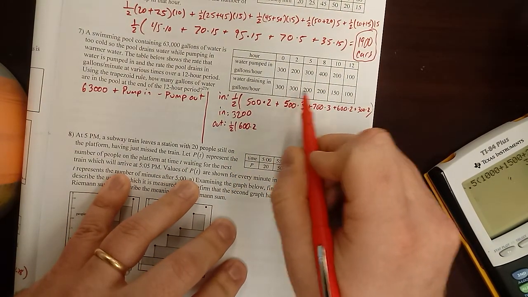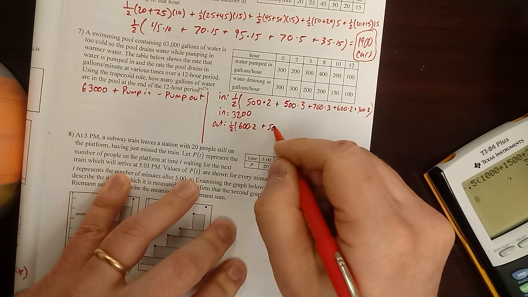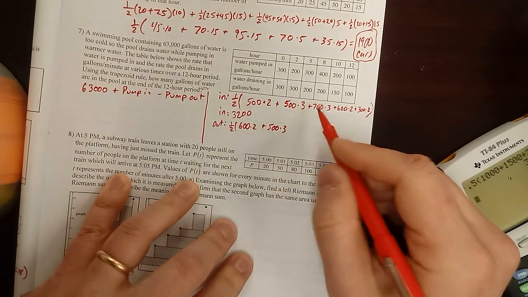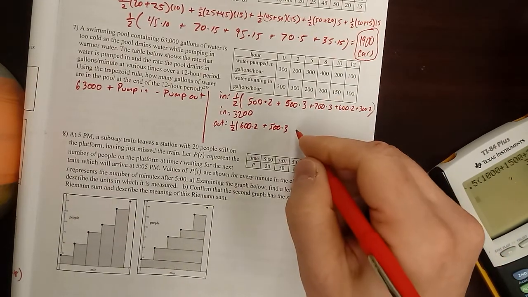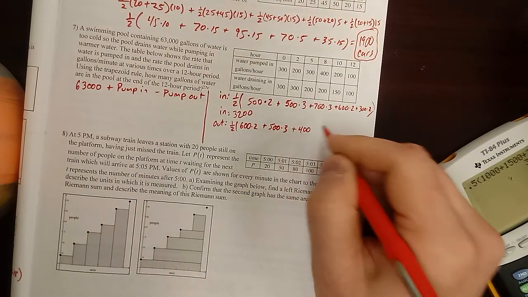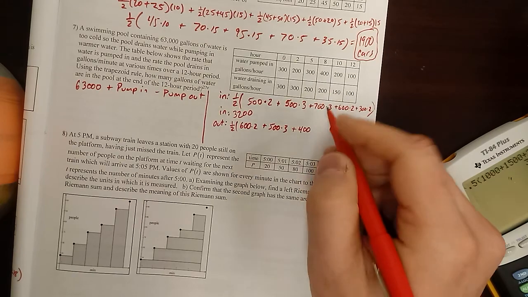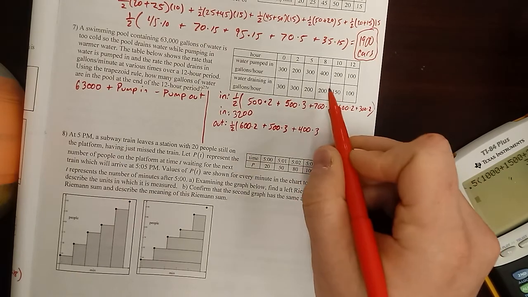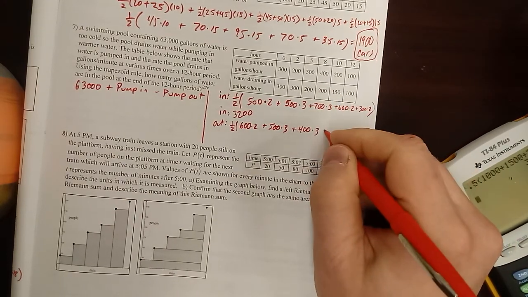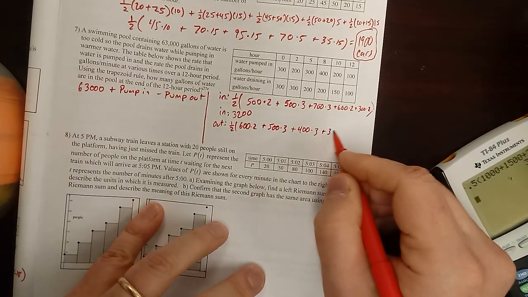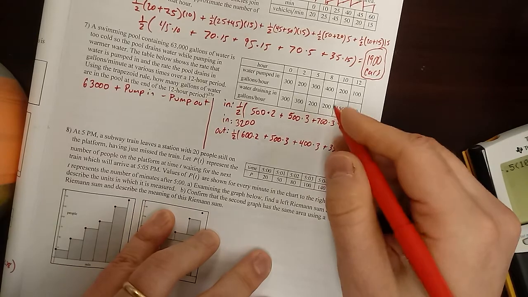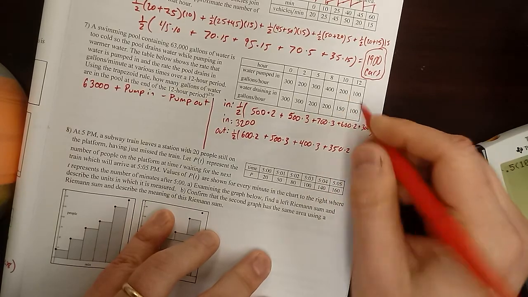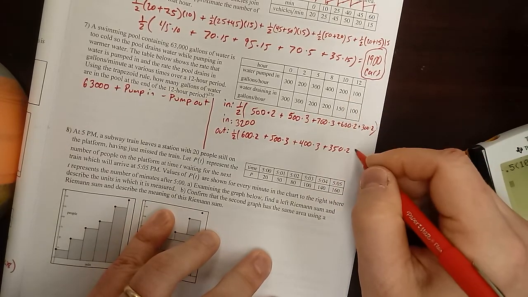And then 3 and 2 is 500, so that's 500 times 3. Then let's see, 200, 200 is 400. And that's another 3. 200 to 150 is 350. Oh, it looks like we're pumping out less water than we're pumping in. See, 350 times 2.